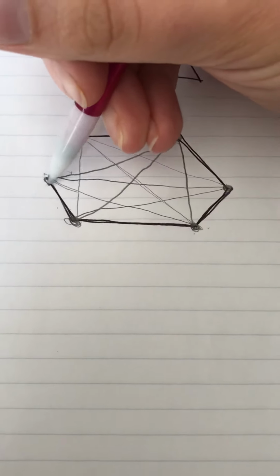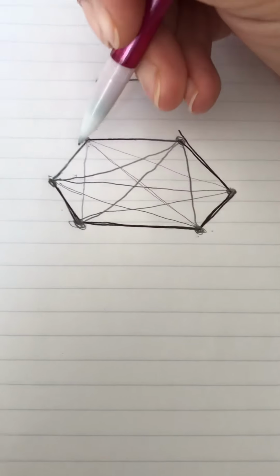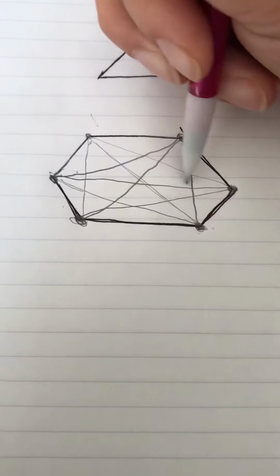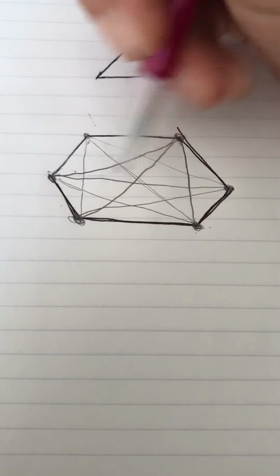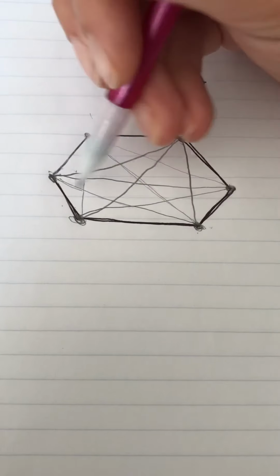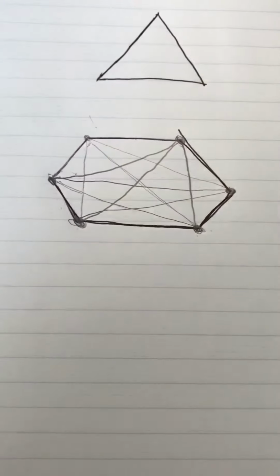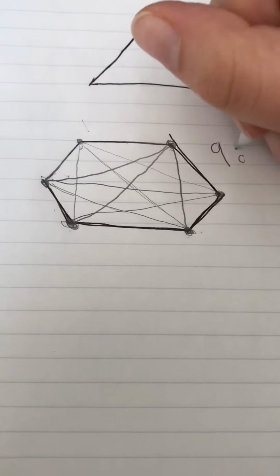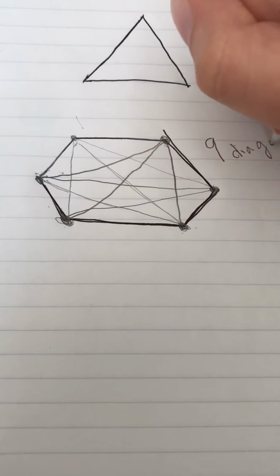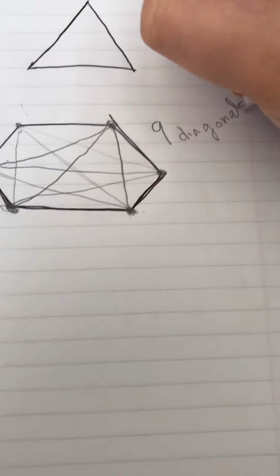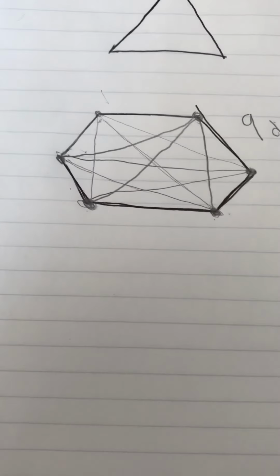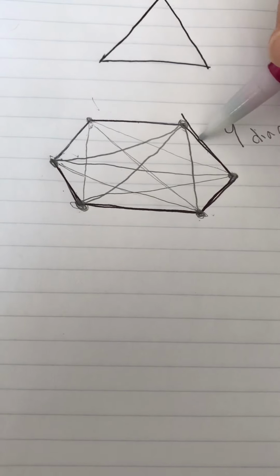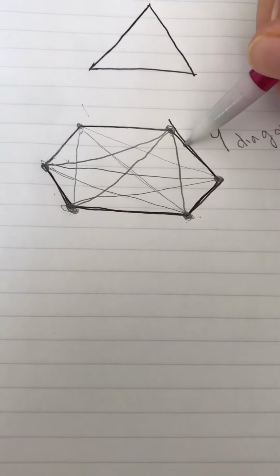Now I go to my final one to make it all the way around. That's a side. This one is drawn. This one's already there, and I can't double count it. This one's already there, and this one is a side. So I have a total of 9 diagonals in a hexagon. I know that this can get confusing. I do want you to practice this.